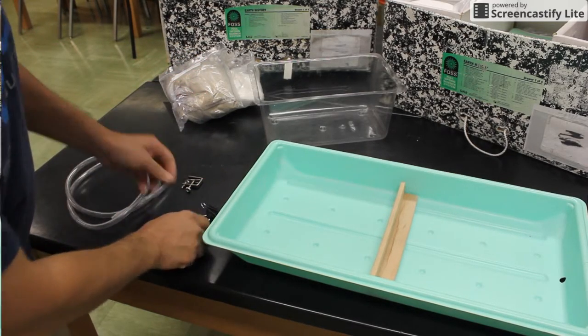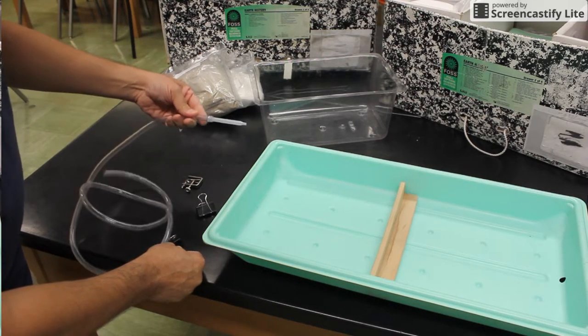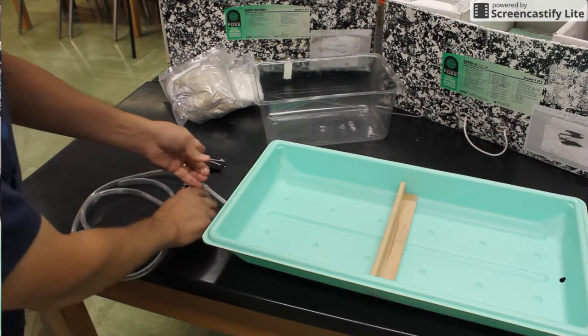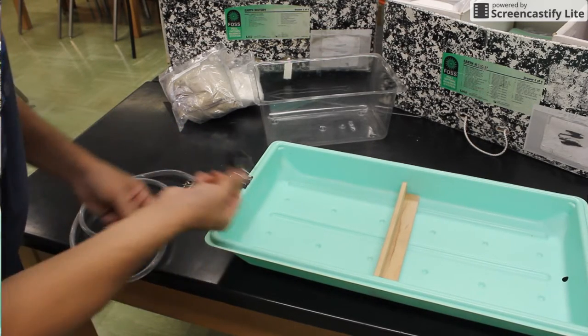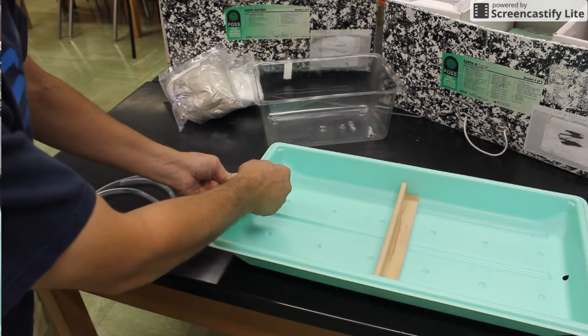However, one part that I found tricky when I first started teaching the kit was how to get this tubing to actually deliver the water correctly to the stream table. So the instructions say to use one binder clip. However, you'll be getting a number of them, or you might have some in your classroom, obviously.